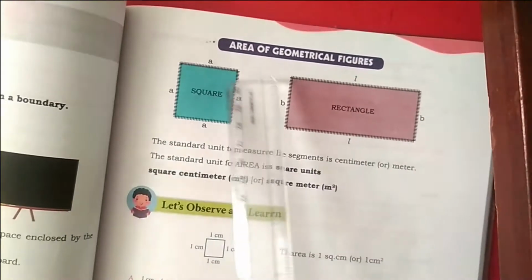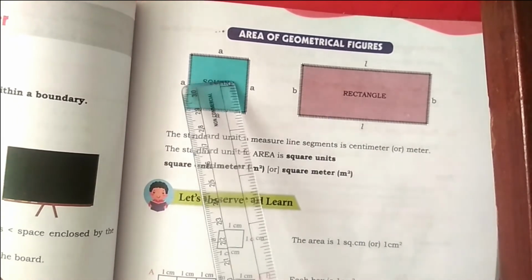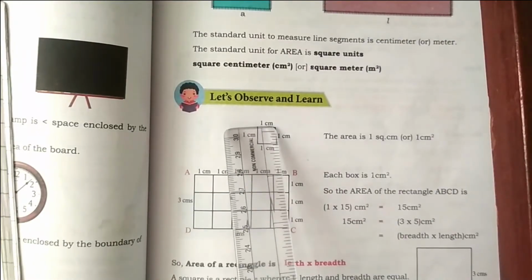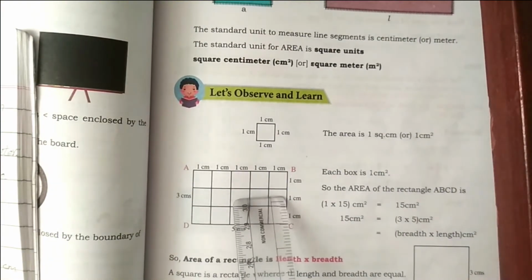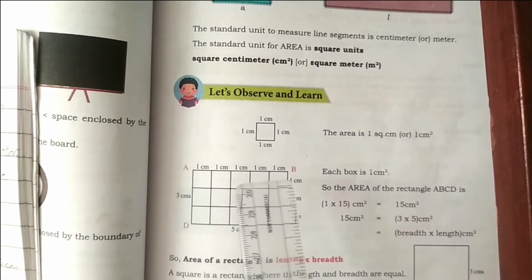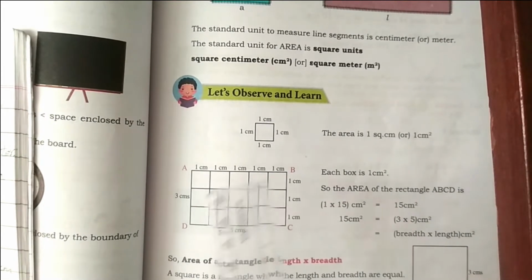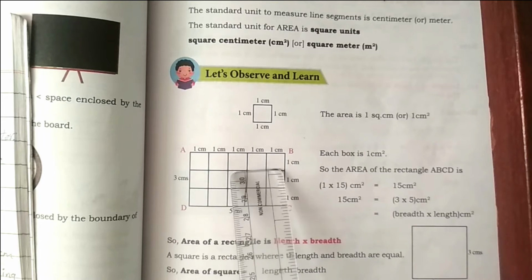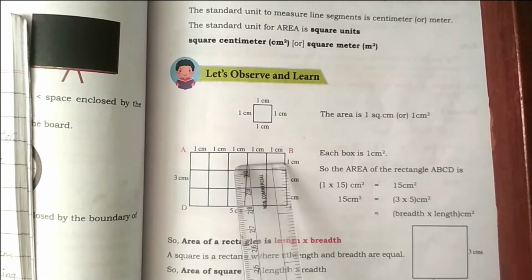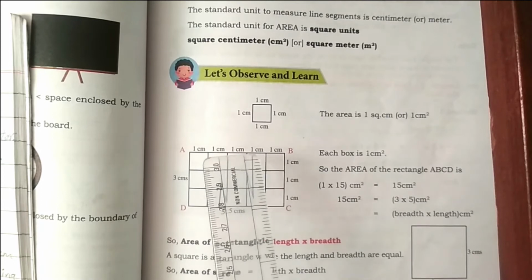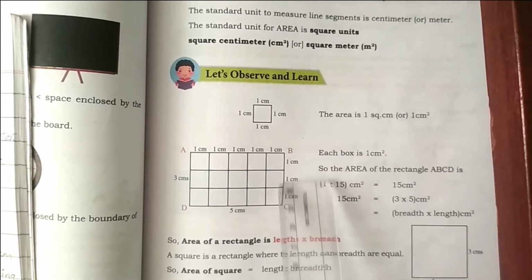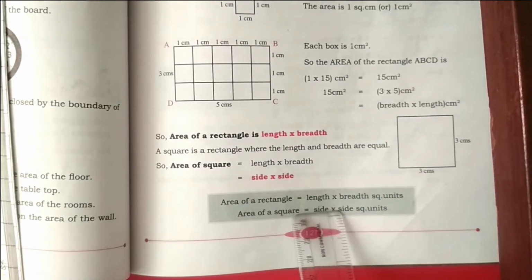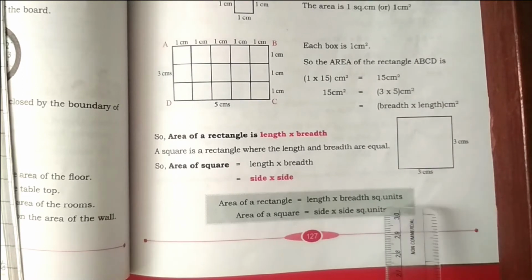Now coming to the area of geometrical figures. Here, square and rectangle. Coming to the rectangle, here we shall learn how it is. What is the area of a rectangle? To find the area of a rectangle, what we have to do? We have to multiply the number of squares covered by the length, this is length, with the number of squares covered by the breadth, this is breadth. See here the formula they have given. Area of a rectangle is equal to length into breadth square units.